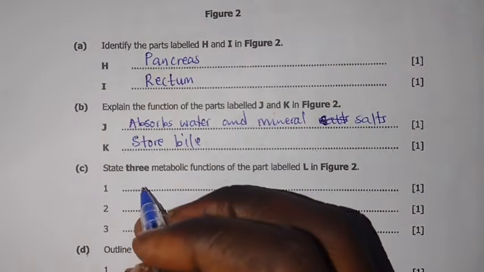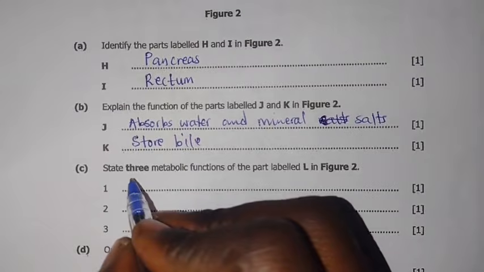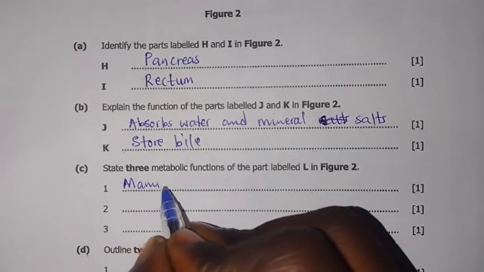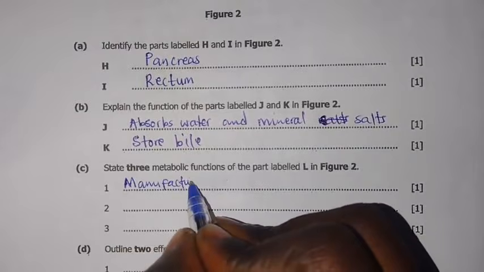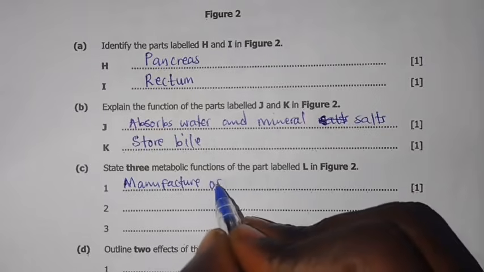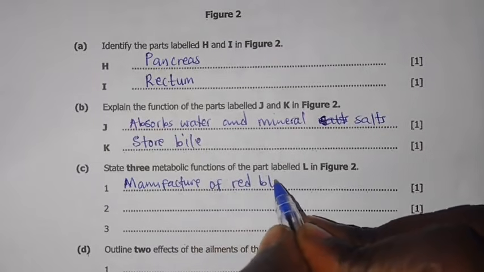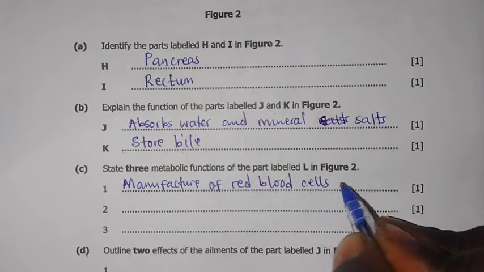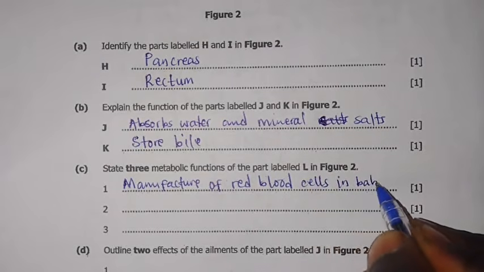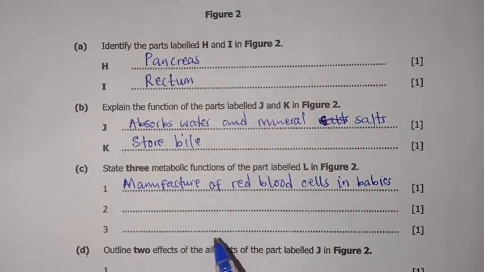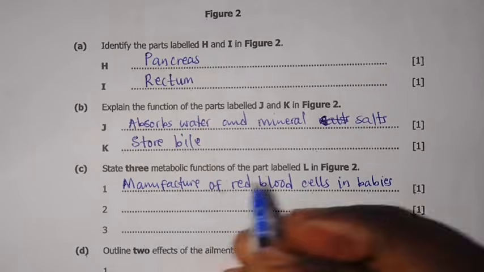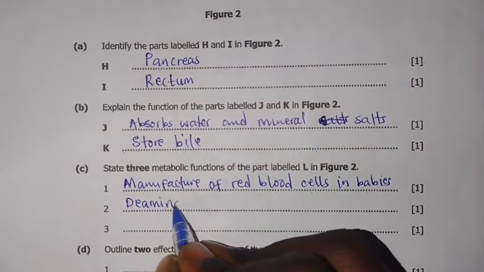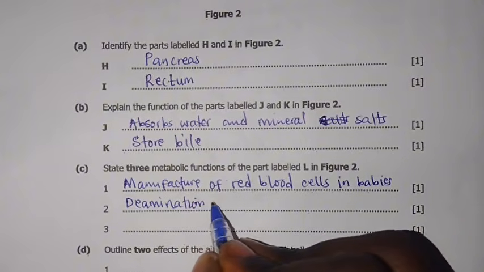So number 1, we can say it plays a role in the manufacture of red blood cells in babies. That is one metabolic function. Apart from that, you can also say it plays a role in the deamination of excess amino acids.